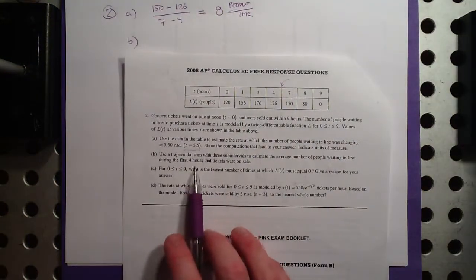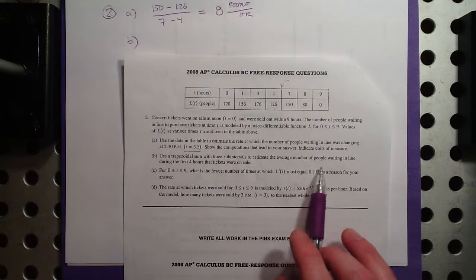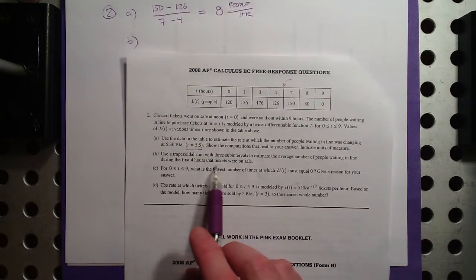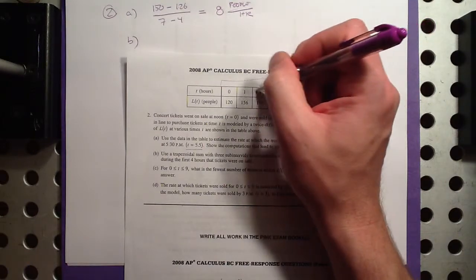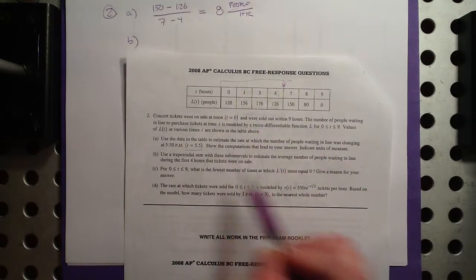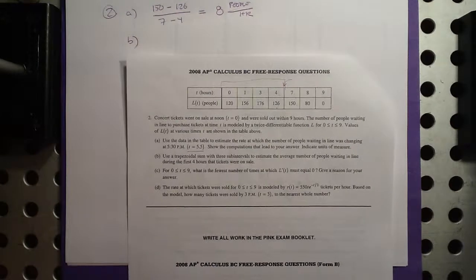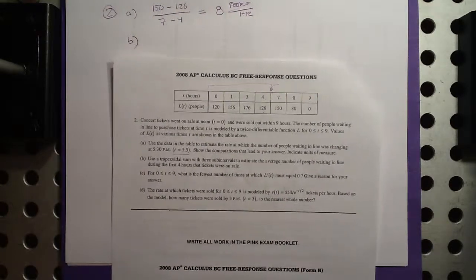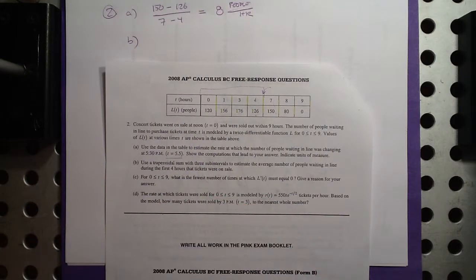All right, use a trapezoidal sum with 3 subintervals to estimate the average number of people waiting in line during the first 4 hours. It's from here to here, and there are 3 subintervals. They're not going to do anything weird there. There are 3, so they asked us to use 3. So the average number of people waiting in line, this is the function that's the number of people waiting in line.